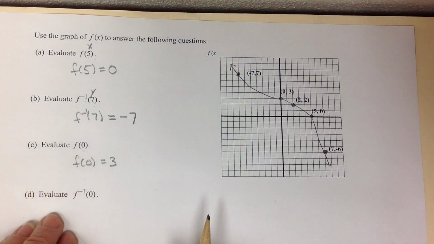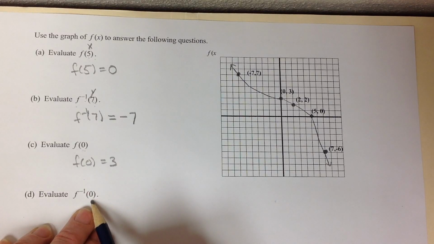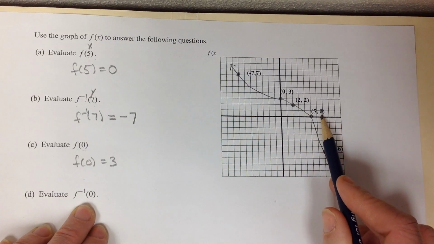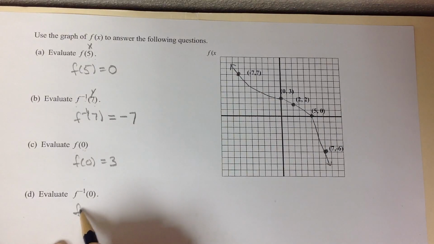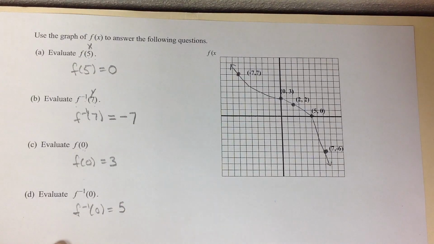And then the last one to evaluate is f inverse of 0. So again, using the graph of f to evaluate f inverse, what's on the inside of the parentheses is the y, and we're looking for the x. So I have the point (5, 0). So when the y value is 0, the x value is 5. And f inverse of 0 equals 5.